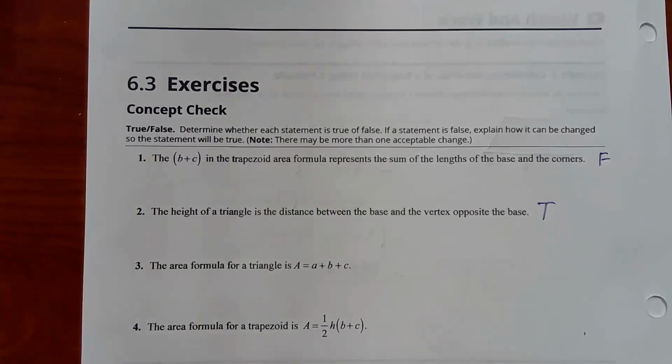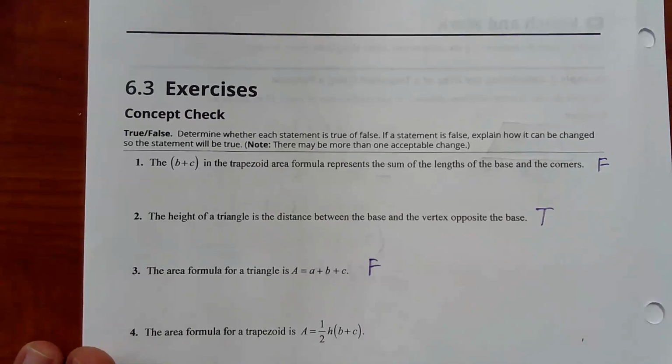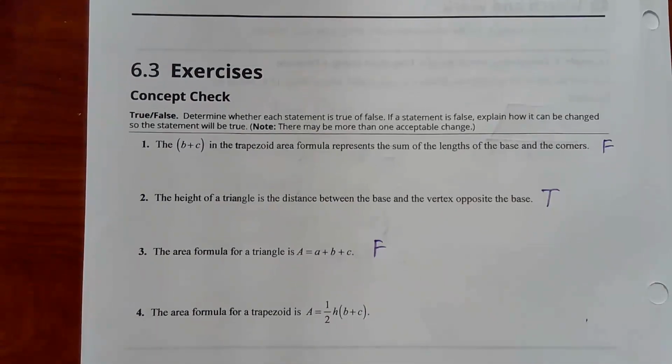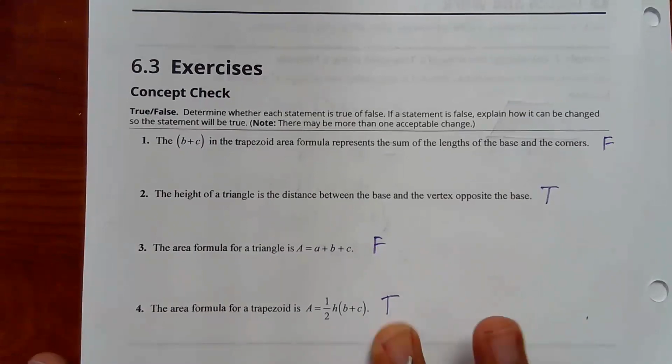Number 3, is that true or false? False. What is this? That is perimeter, that was last section. We're not talking about perimeter right now. Number 4? True.